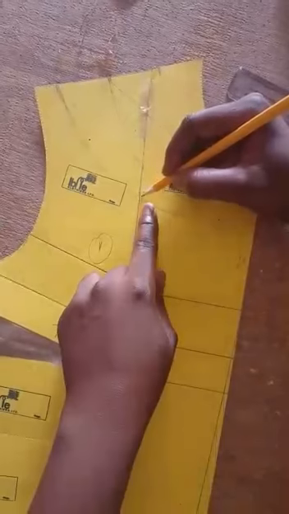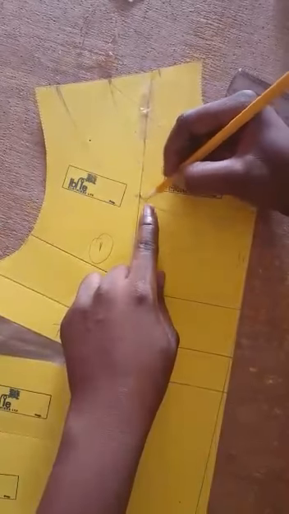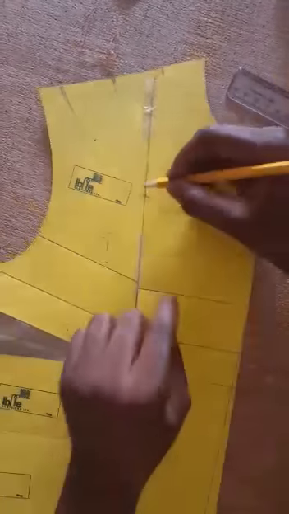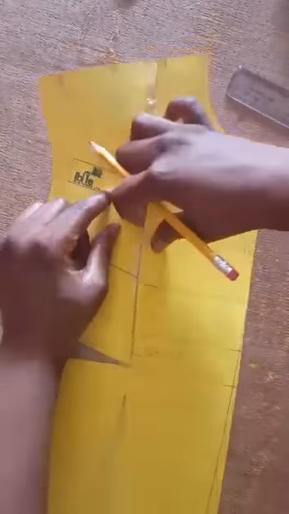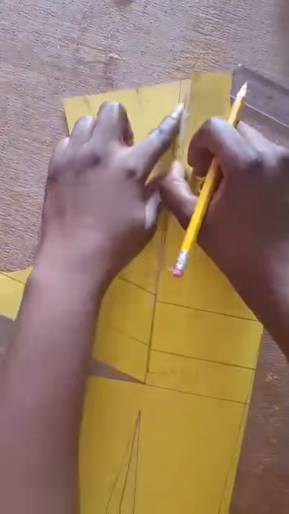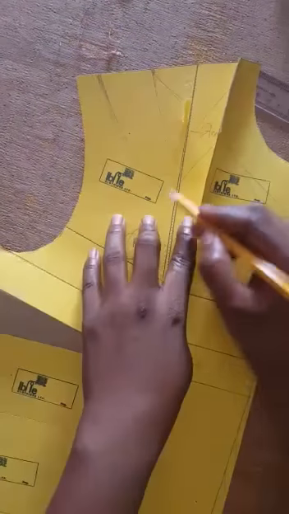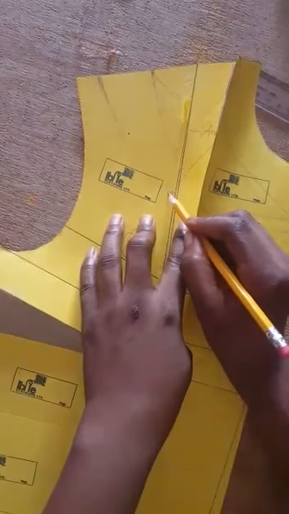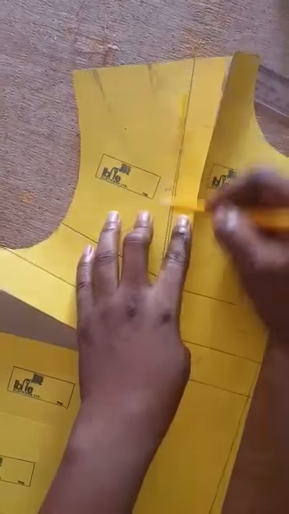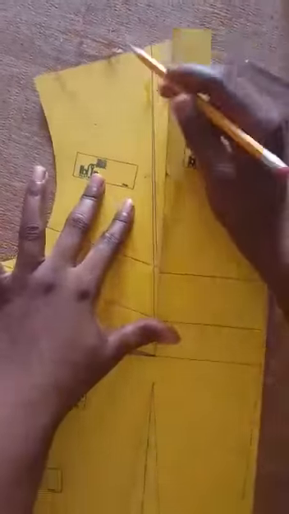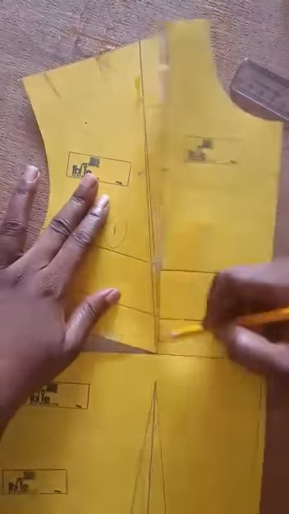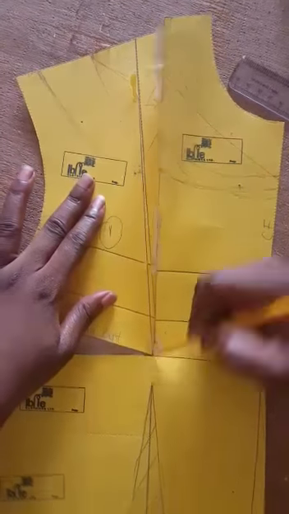At this point, once I know where my neckline will pass through, I will come to that part. Let me just open this. At this point, I'll just do 0.5 away and rule my new dart line from that, through that position, from the bust point to the shoulder. It is only advisable. I have tried it and it always worked for me.